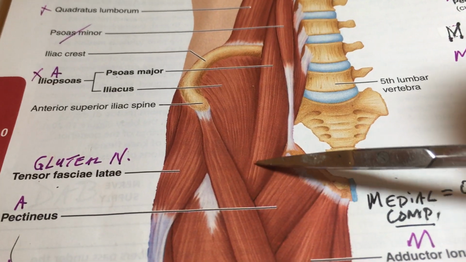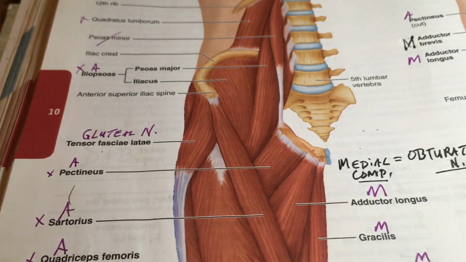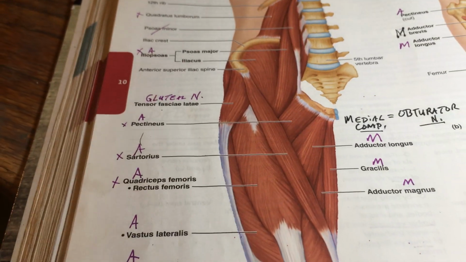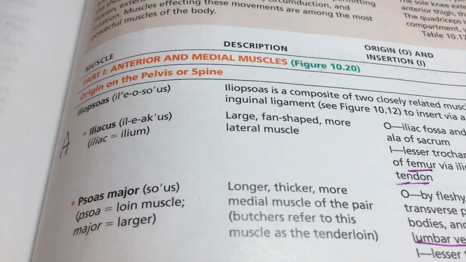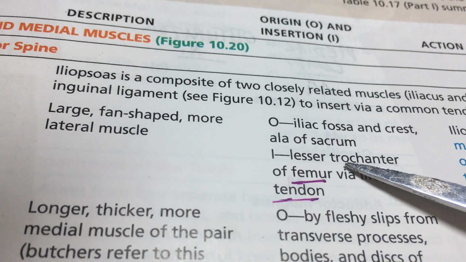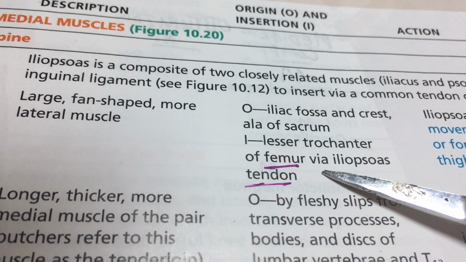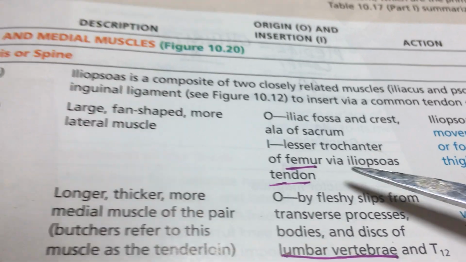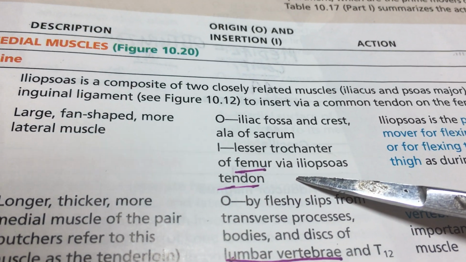Just as they're going over the brim here together, they unite with one another and go over the brim and insert onto the proximal aspect here of the femur. So the lesser trochanter is in the way back of the femur, and so this is where the iliopsoas is making its connection.